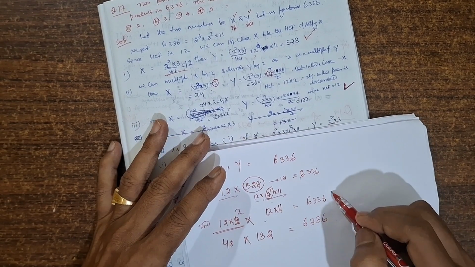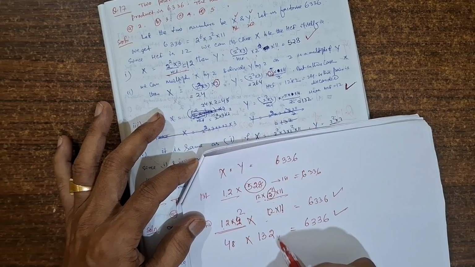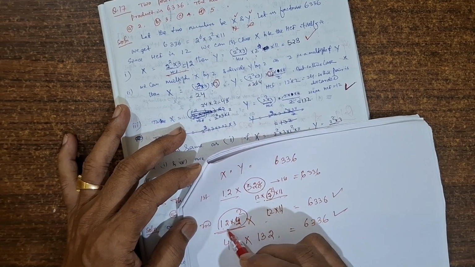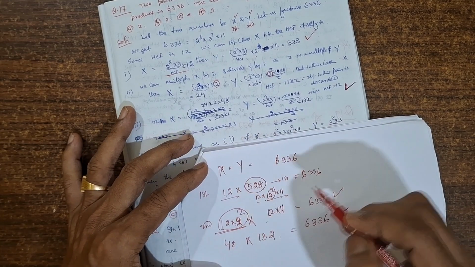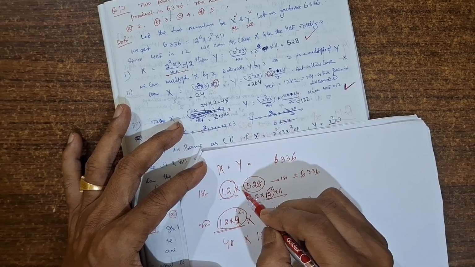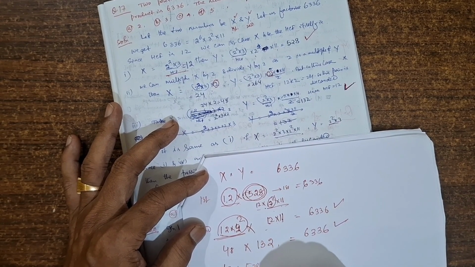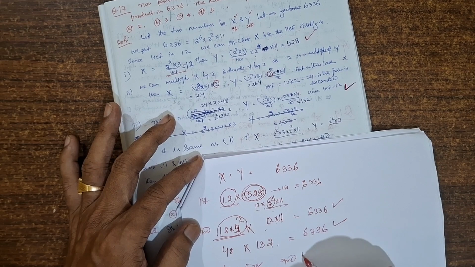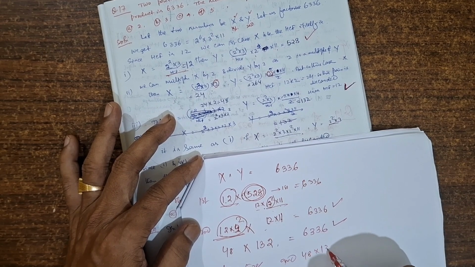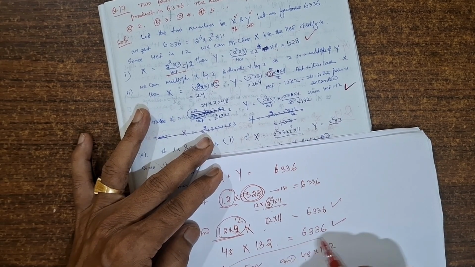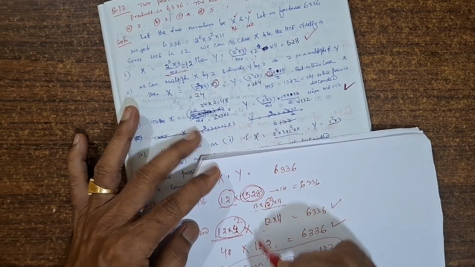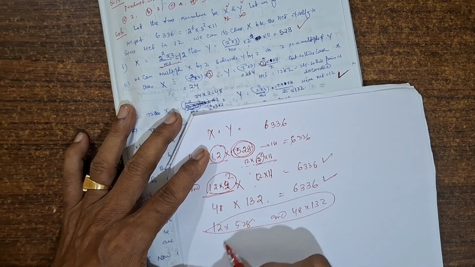Okay, only these two pairs. What are the numbers? 12 first, this into this. So 12 into 528 and 48 into 132. These are the only two pairs. Why is the middle one left out? You verify this one.